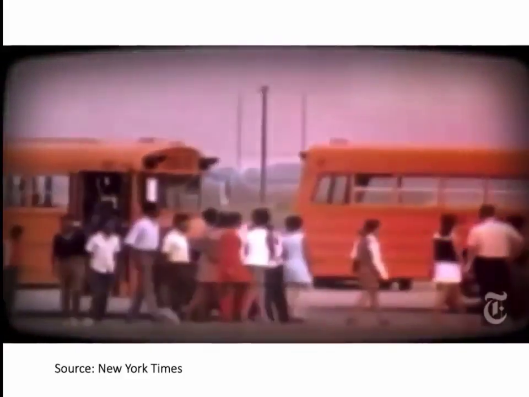That first year was not an easy one, as black and white students found themselves under a microscope, walking down halls with other races for the first time.